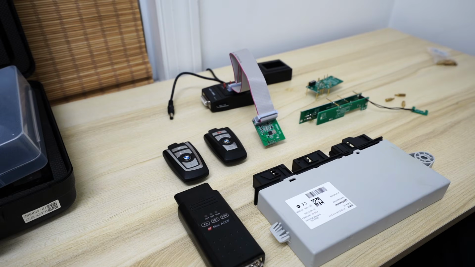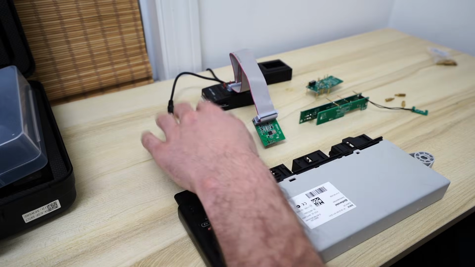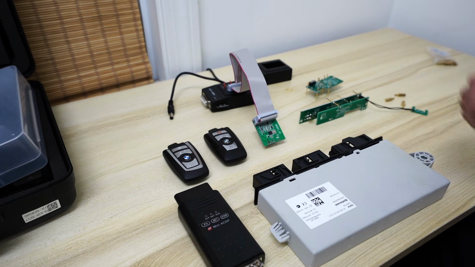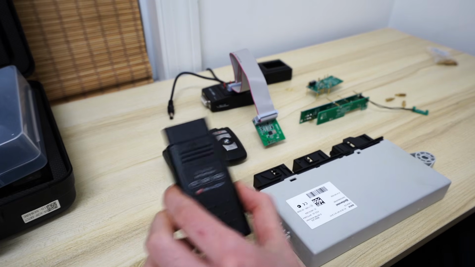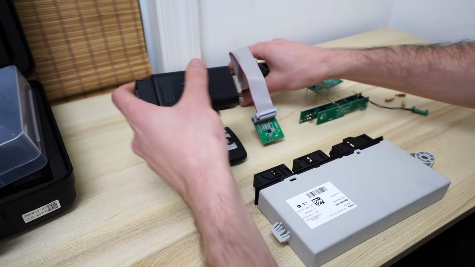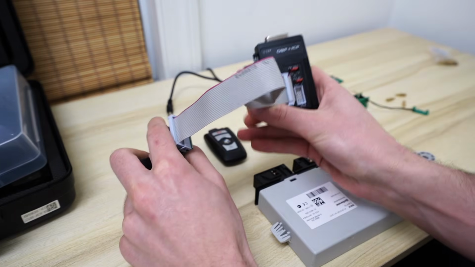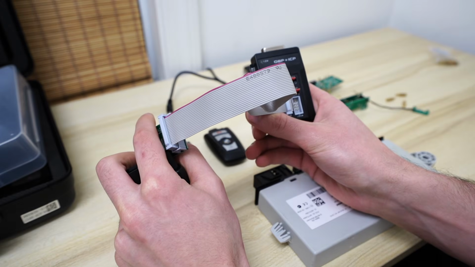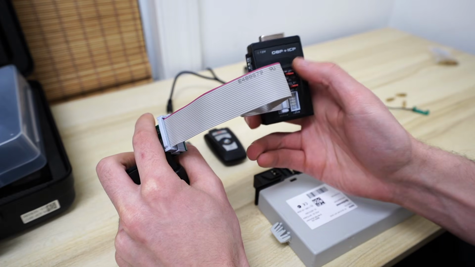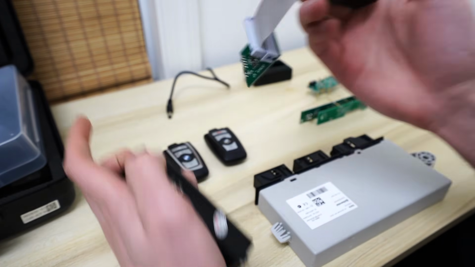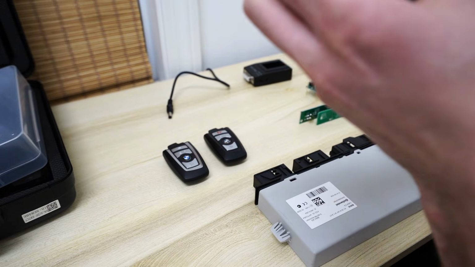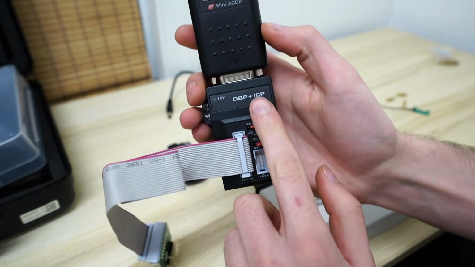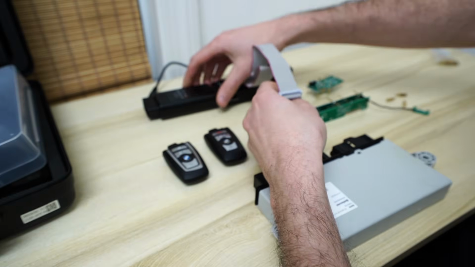Okay, so we have everything in front that we are going to need. We have the keys, we have a couple different modules. So basically we have the main module right here. This is going to plug into this adapter right here that's called OBP plus ICP. This comes included with the main module. We're gonna plug these together. Now, I did not change any of these dip switches. I left them the same. We're gonna set that aside.